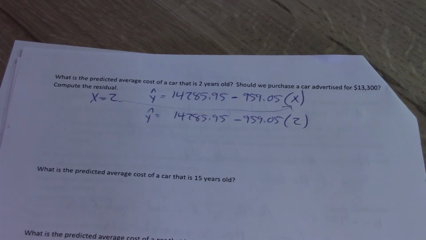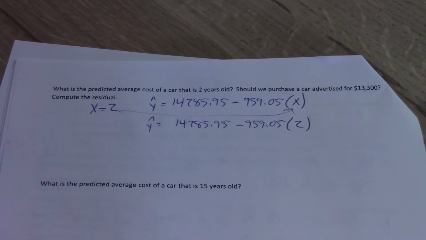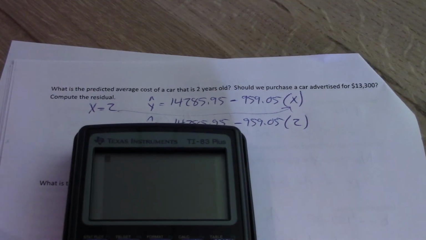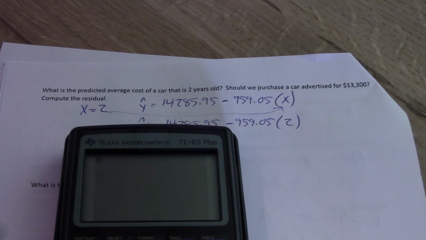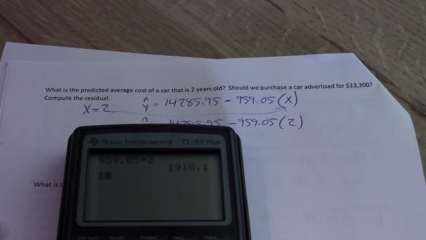Okay, so I have to get my calculator. Oh, let's see. So we have 959.05 times 2, and then we want 14,285.95 minus 1918.1.